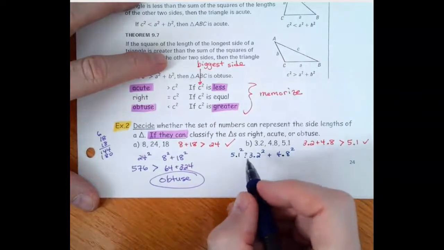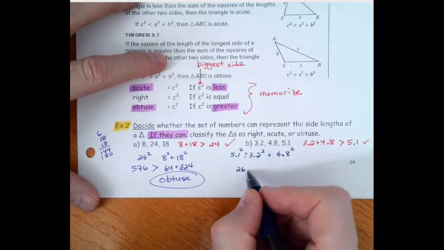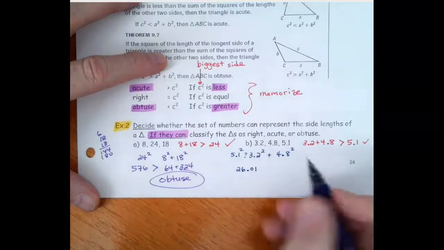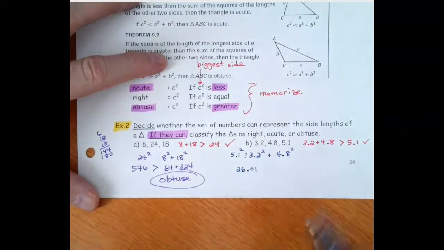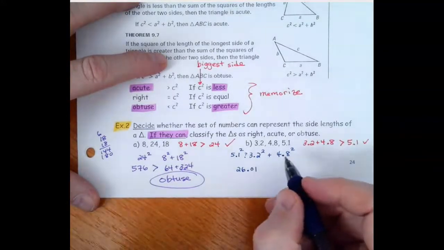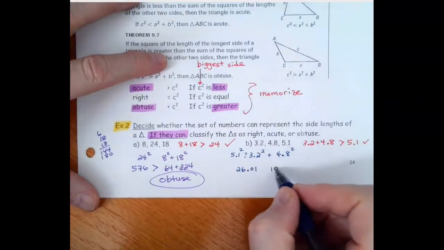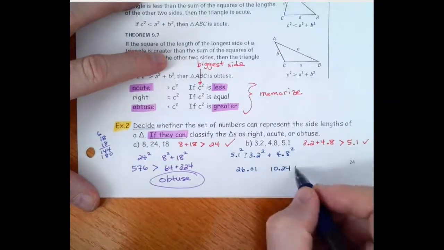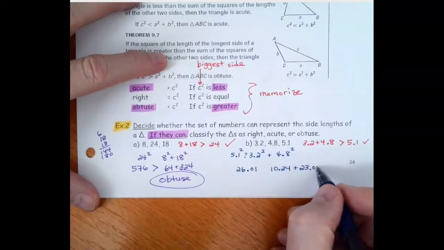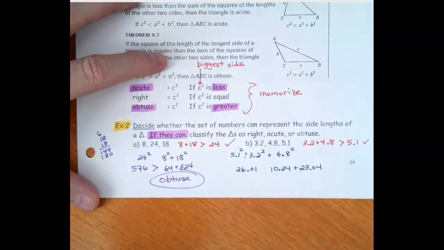Now we don't have to do everything by hand. We've got some decimals here. We could probably just type that in our calculator and see what we have going on there. So this is 26.01 and this is 10.24 plus 23.04. And on your phone, you should have a calculator. If you've never used that, you should check that out.